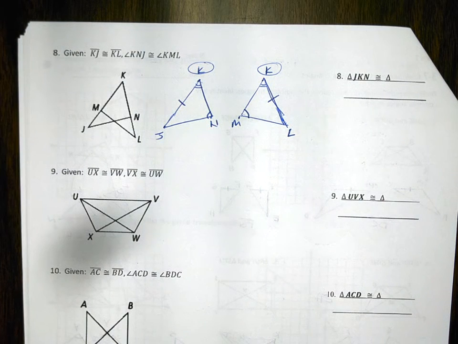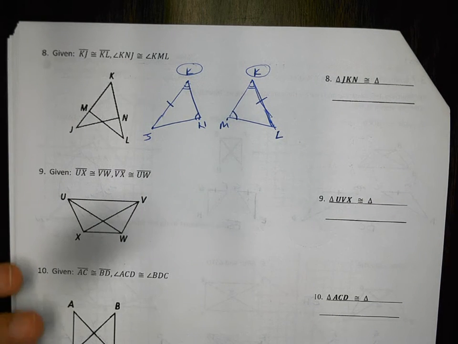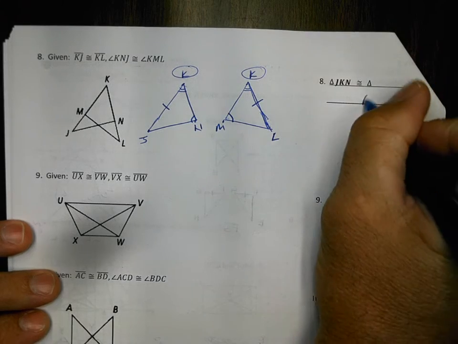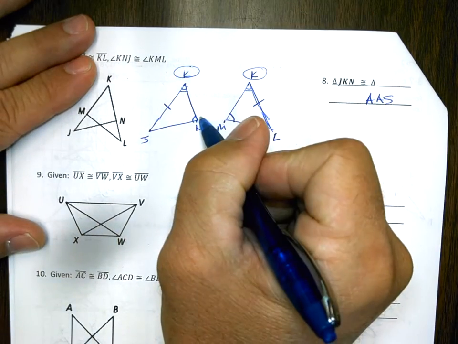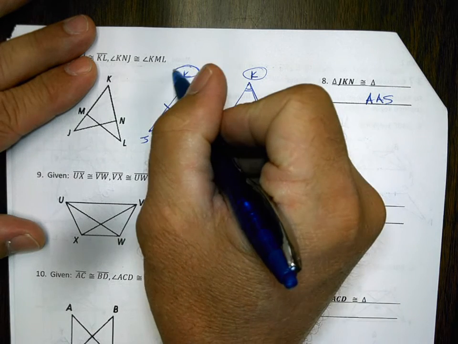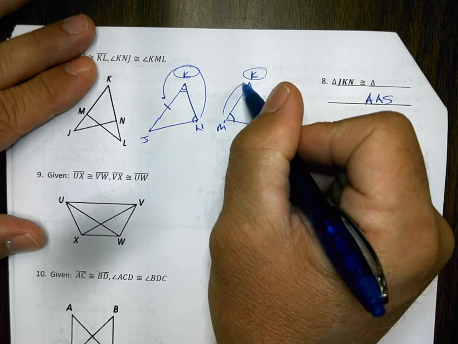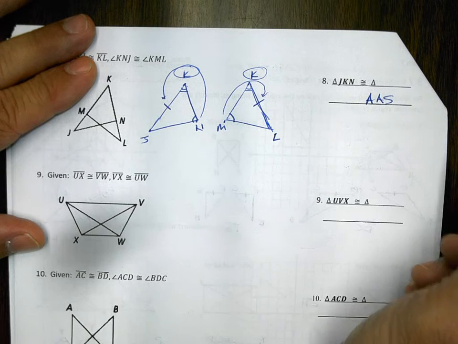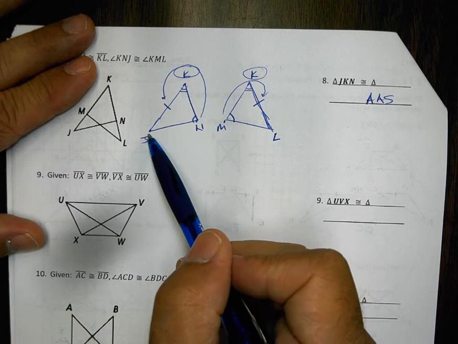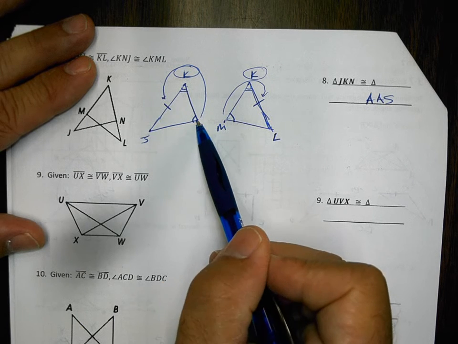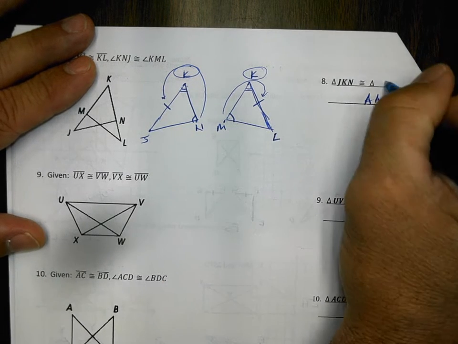So do we have enough information now to say these two triangles are congruent? Yes. By what? Angle, angle, side. So it kind of goes like this. Angle, angle, side is congruent to angle, angle, side. And so we can say that if we start here, JKN would be congruent to LKM.